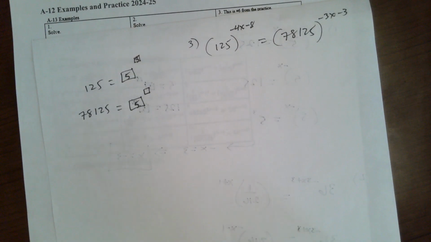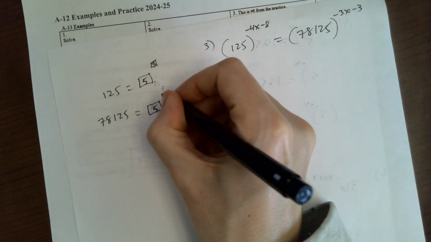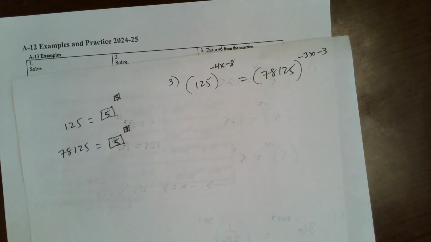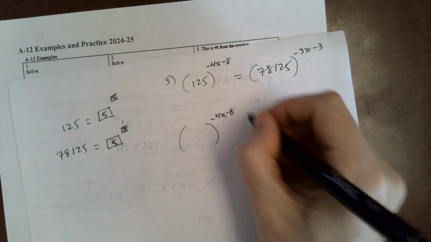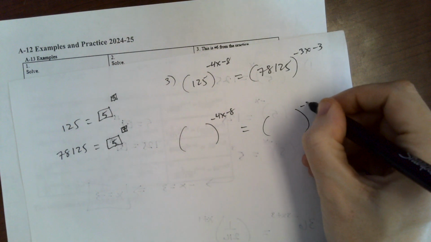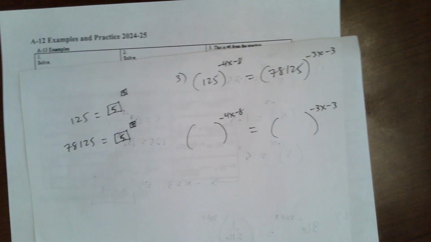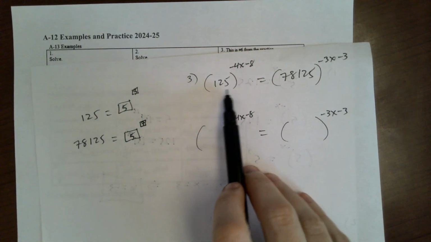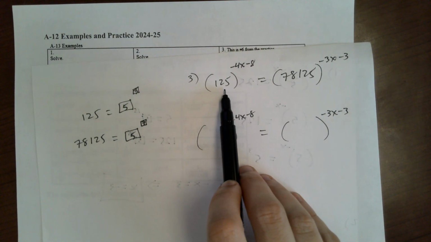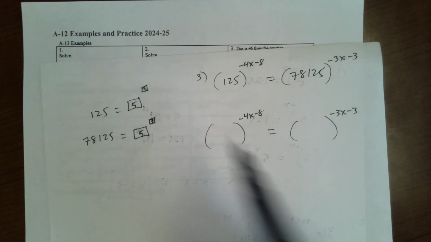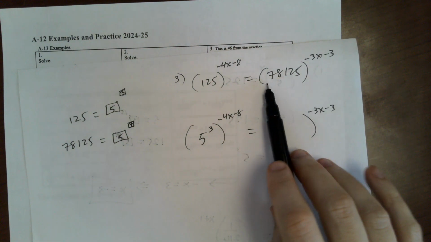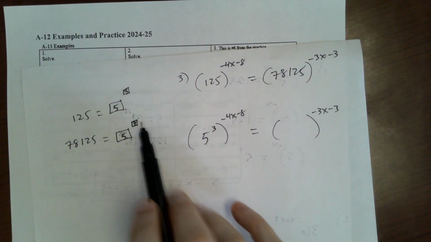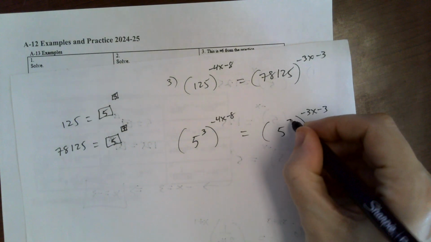So 5 to the seventh, right there. Okay, now I'm replacing both bases. According to my side work, I could switch 125 with 5 to the third. And then I could switch this number with 5 to the seventh.